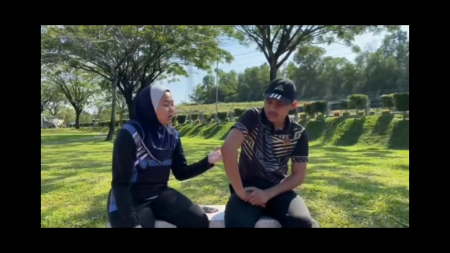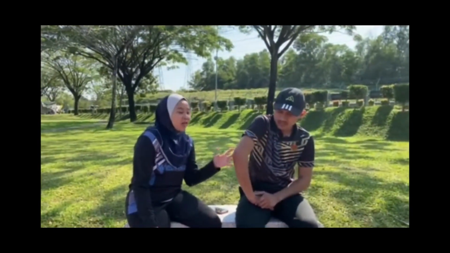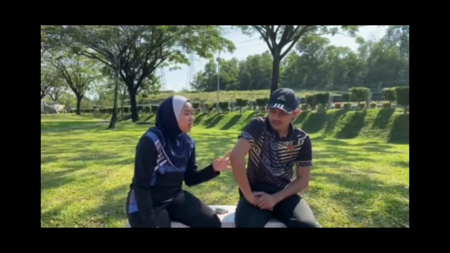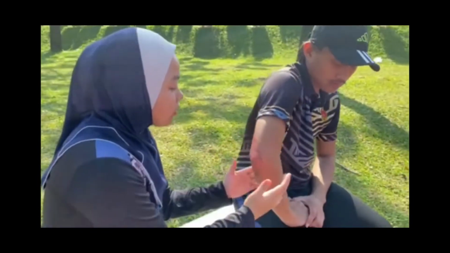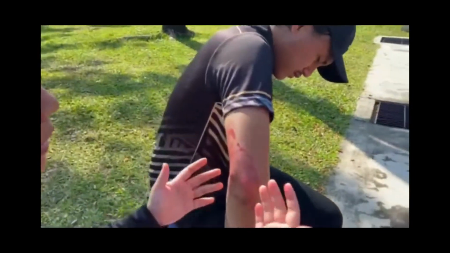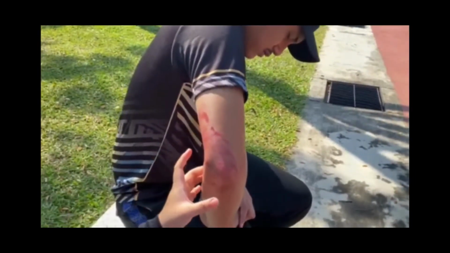Okay, next one is O, which is observe. So I observe it. His abrasion is bleeding and it seems very painful. It hurts? Yes. Okay, next is touch, where we must touch the area of injury. We can see there's bleeding and some bruising.